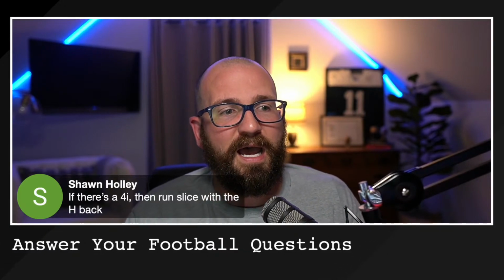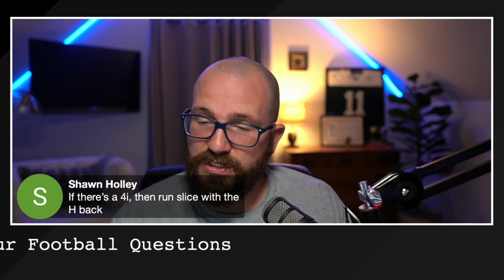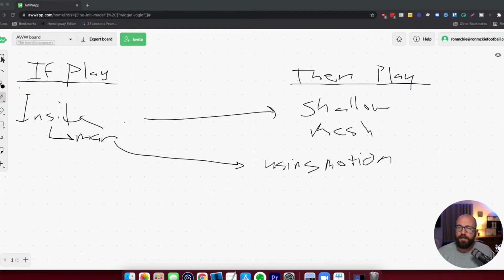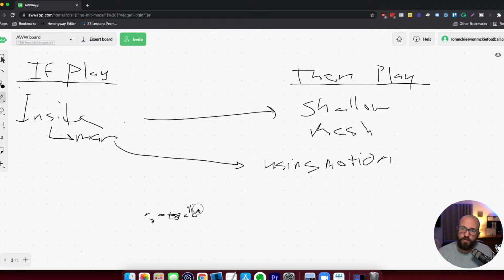If there's a 4-eye, then run slice with the H-back. Sean, that is a good if-then. Hat tip to you, Sean. If you're running 11 personnel, let me write this up. So if you're doing 11 personnel, I'm guessing slice is if you're slicing across. So if you're here and you've got the 4-eye, I'm just going to put a 4-eye here. You can arc release and then come across and kick out, and you still have inside zone. That is a good if-then right there.